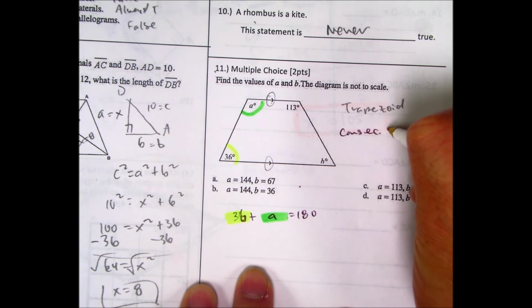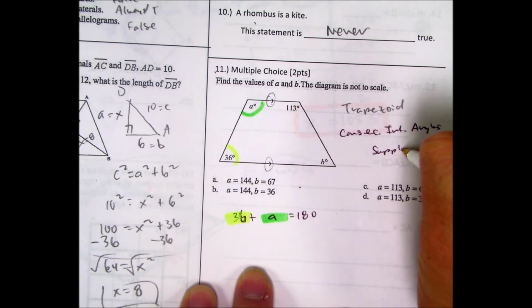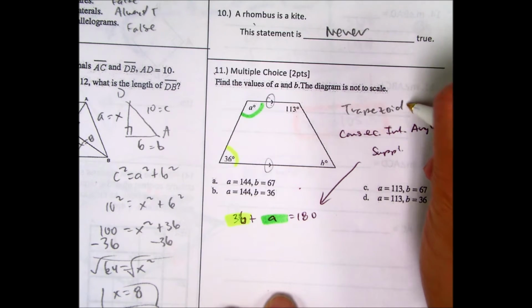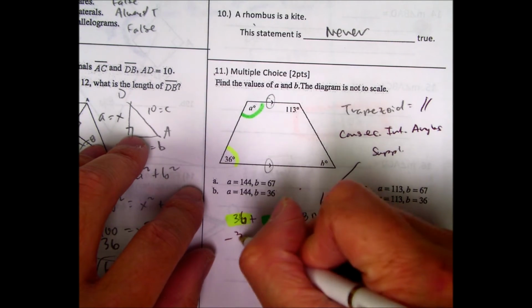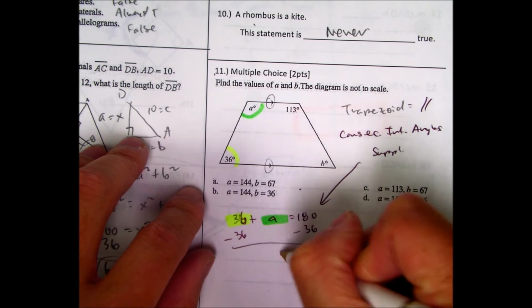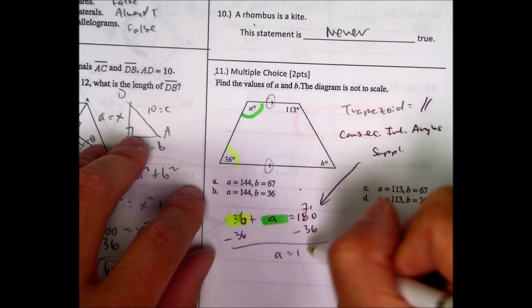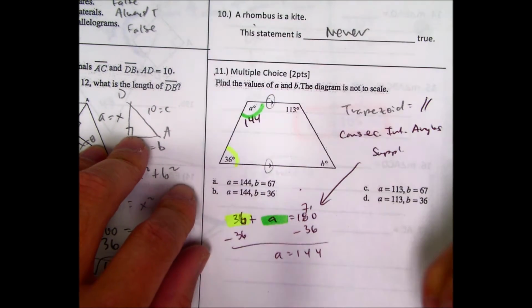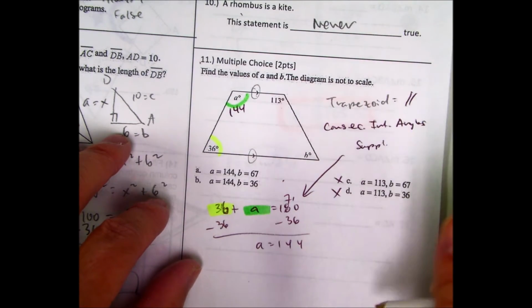Consecutive interior angles are supplementary. That's what I'm using right here, right? That's not just because of the trapezoid, but because of parallel lines. So if I subtract 36 from both sides, A is going to equal 144. So I'm going to write that in my picture. And notice here that eliminates choices C and D.